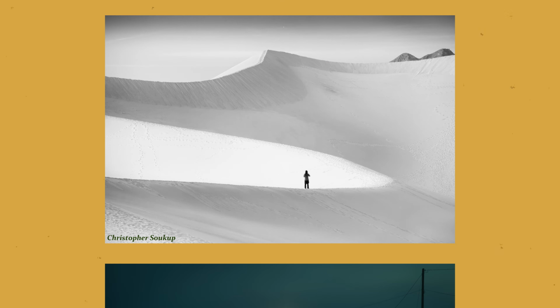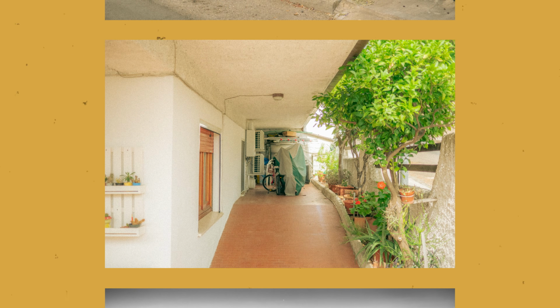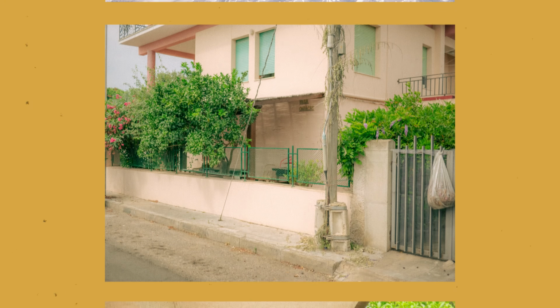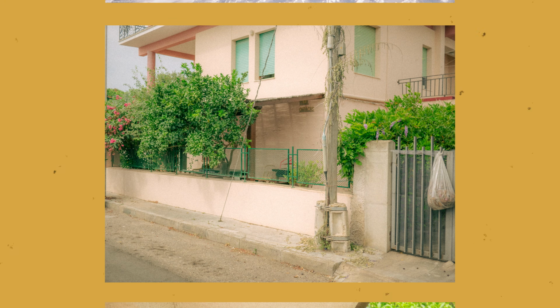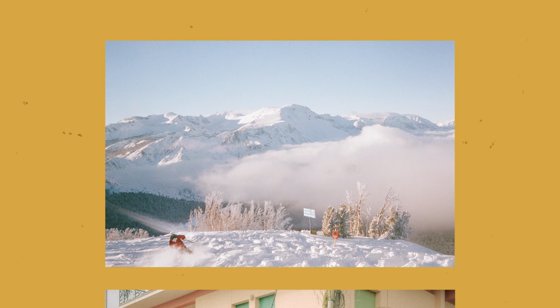Contrast in scale, the difference of size within a photograph. Contrast in depth, the difference in the visually communicated depth within a photograph. Contrast in shape, the difference between geometrical shapes and free shapes. Contrast in texture, the difference between the texture of the photograph or the subject.